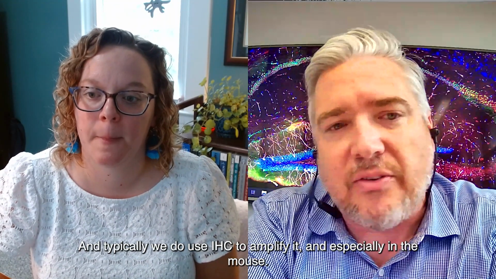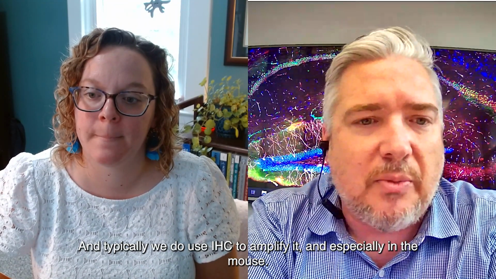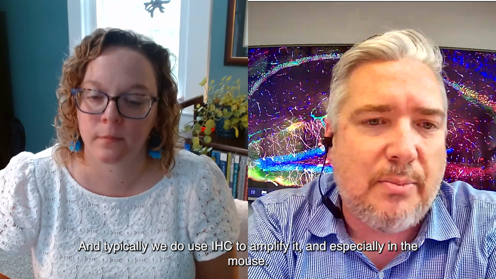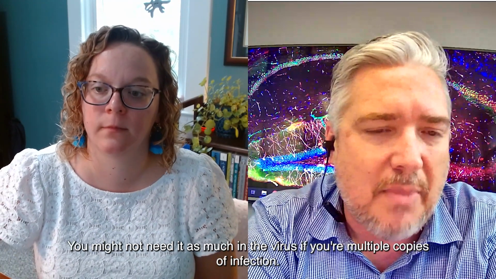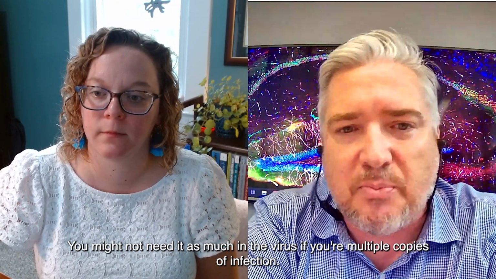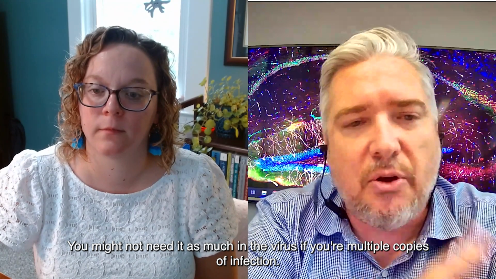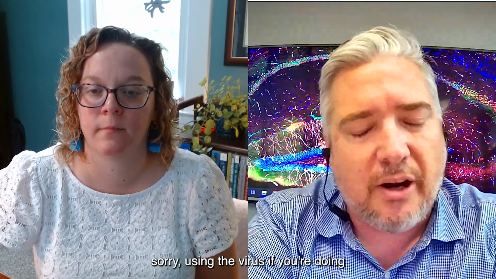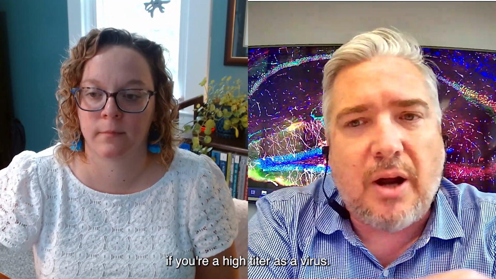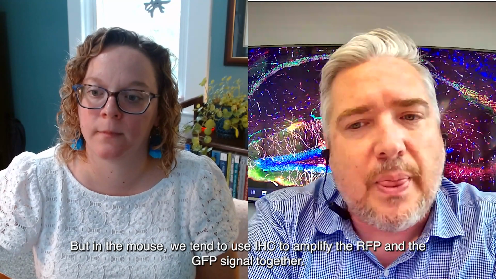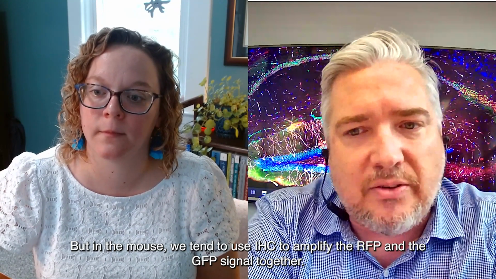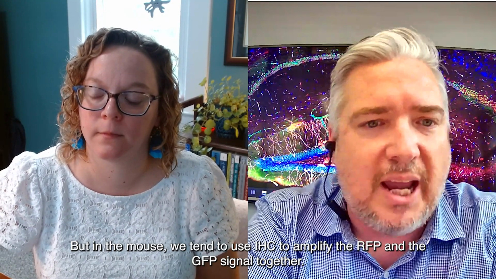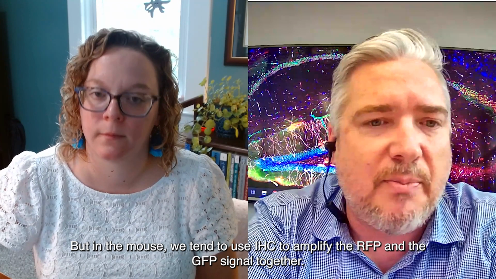And typically we do use IHC to amplify it, especially in the mouse. You might not need it as much in the virus if you're getting multiple copies of infection and high titers of virus, but in the mouse we tend to use IHC to amplify the RFP and the GFP signal together.